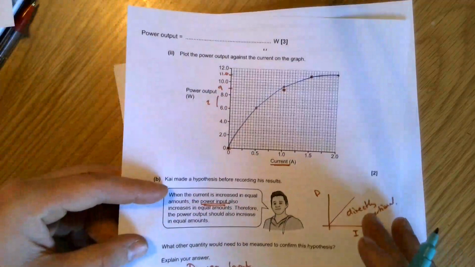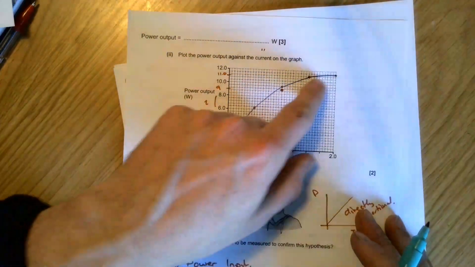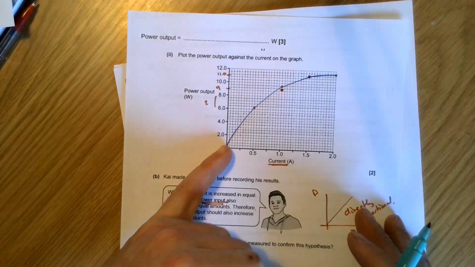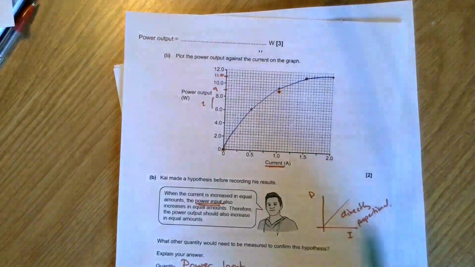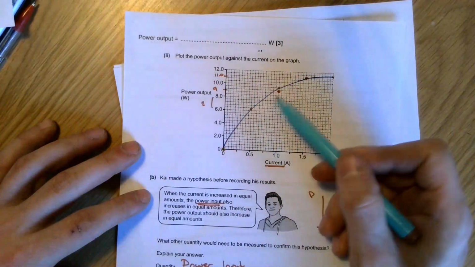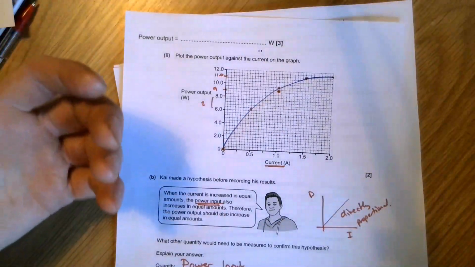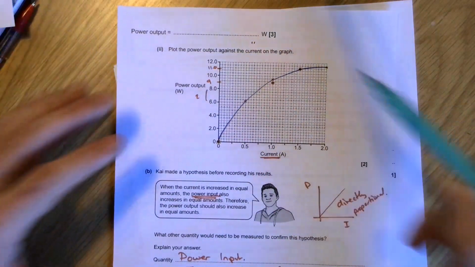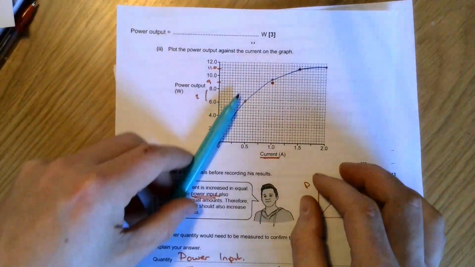So how could we add some more detail to this? Well, we could say it's not directly proportional. That will be one thing. Or we could be a bit more positive, and try to describe this in more detail. So if you can't think in an exam, say it's not directly proportional. But if you are confident, then we can add a bit more detail. So we could say what is happening at the start.